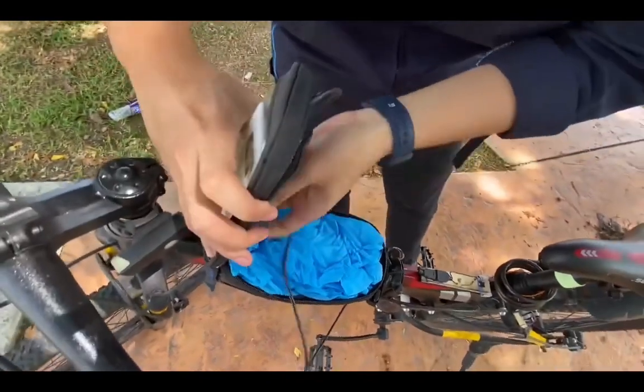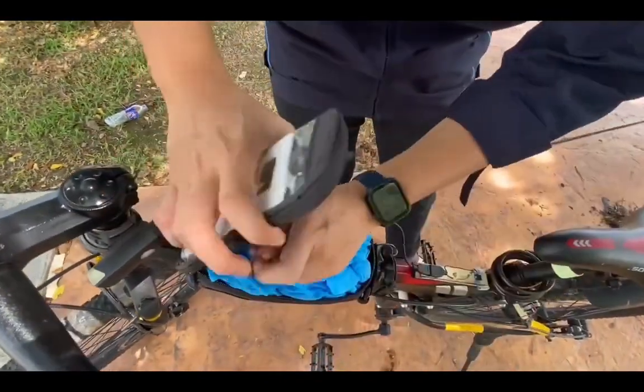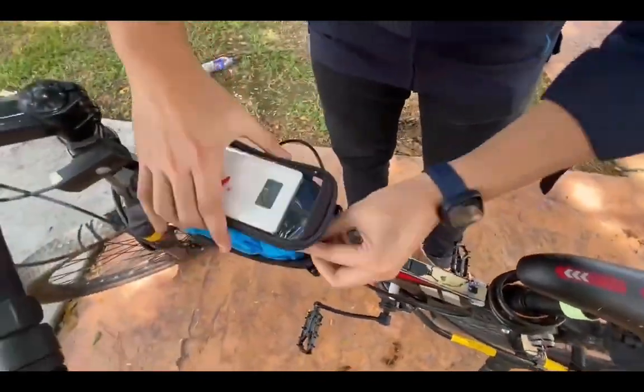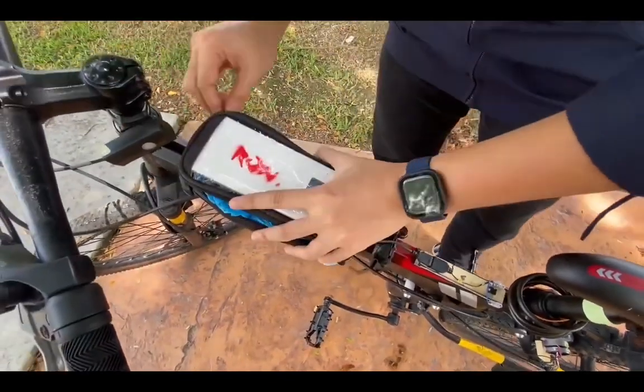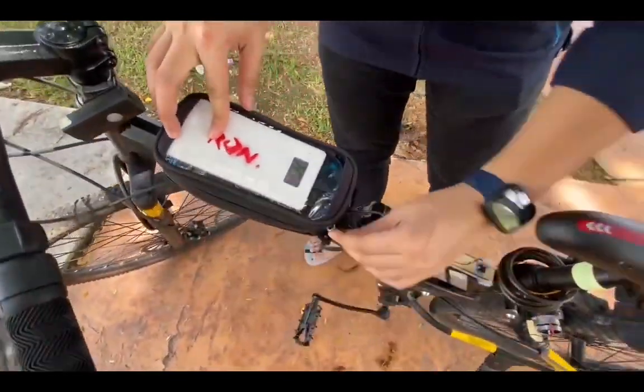Put the power bank in a safe place, and we can see the result after a few minutes.